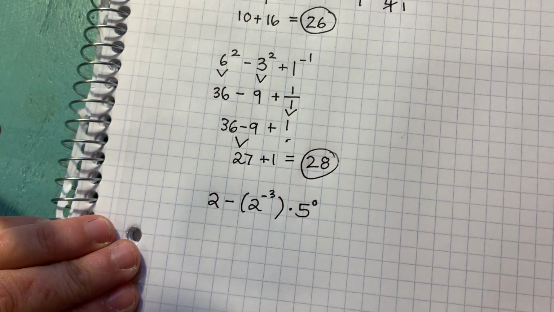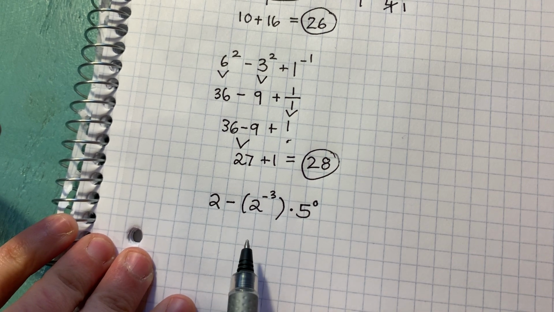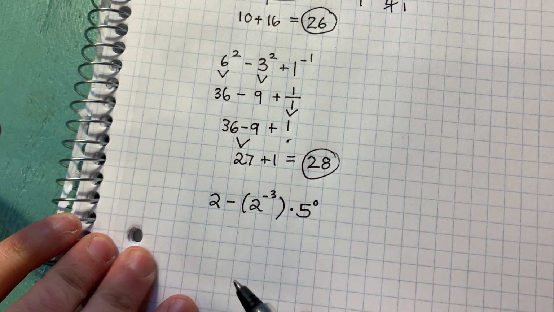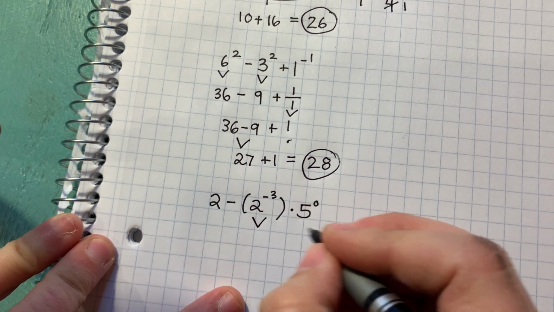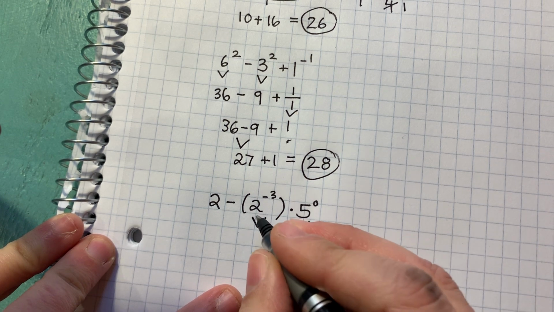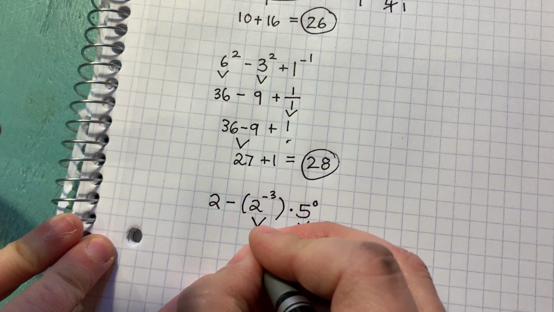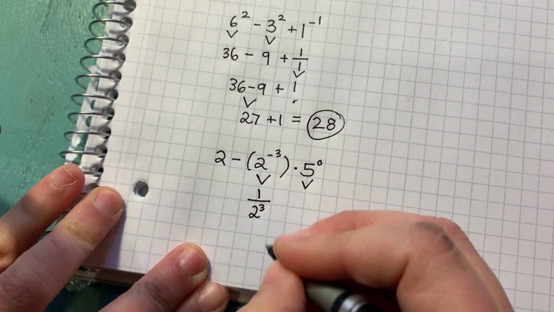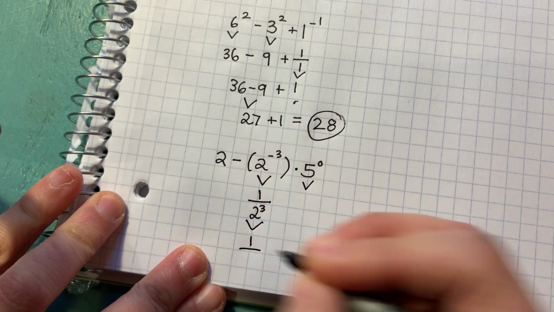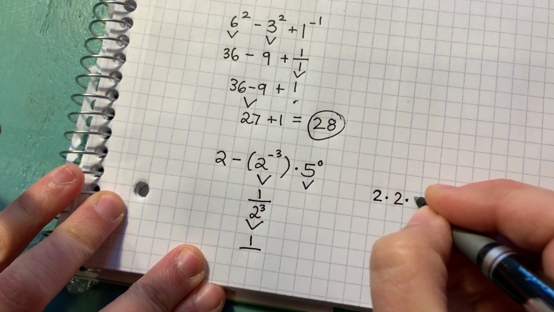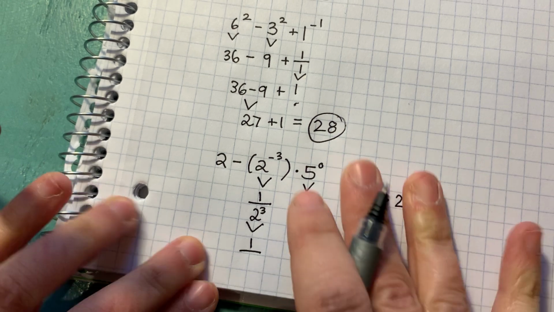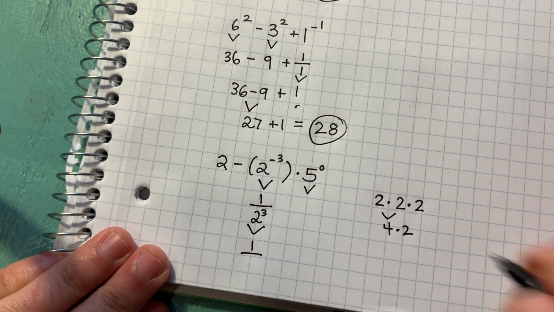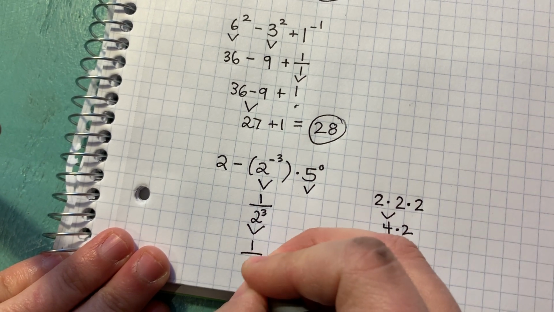Okay, so we've got our last problem right here. If you look inside the parentheses, it just has a value with an exponent. So we can just clean up our exponents right here. Let's start with 2 to the negative third power. So that's 1 over 2 to the third power. So remembering that we need to clean that up even more, that's 1 over, remember, that's 2 times 2 times 2. That's not 6. I repeat, it's not 6. 2 times 2 is 4, and 4 times 2 is 8. So this value becomes 1/8.